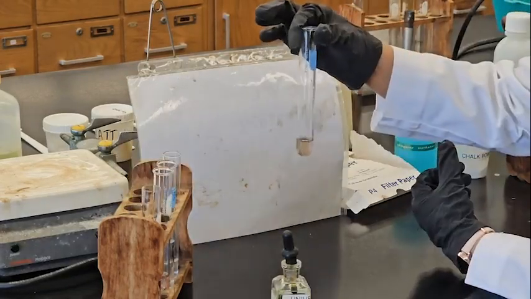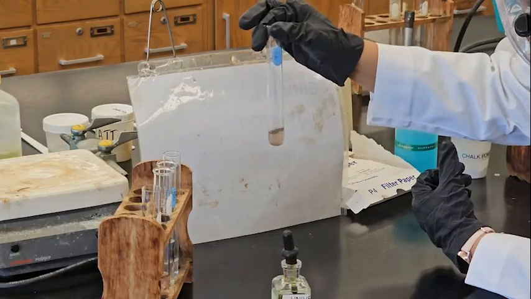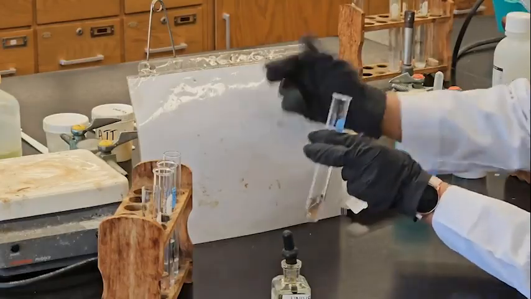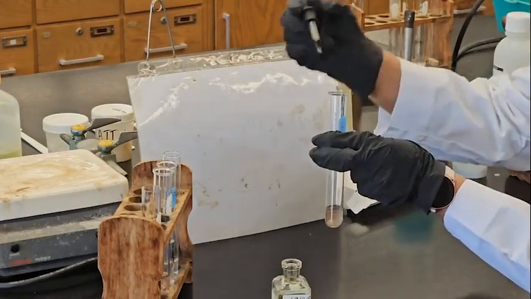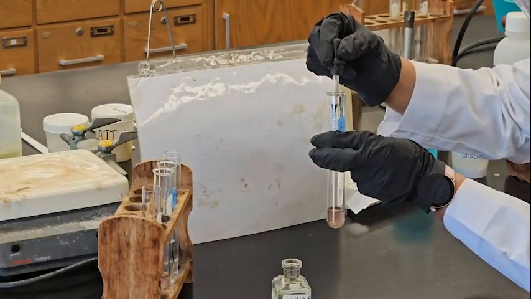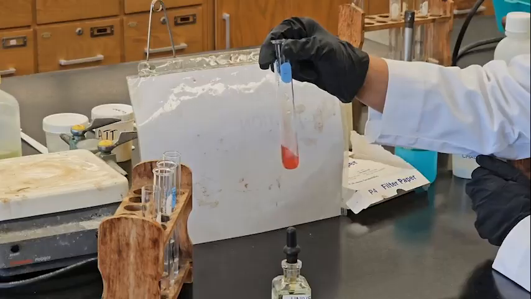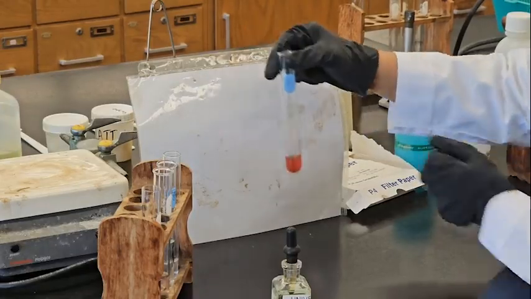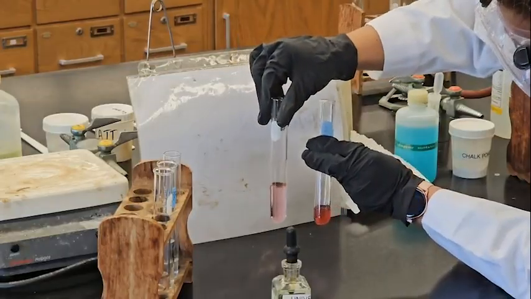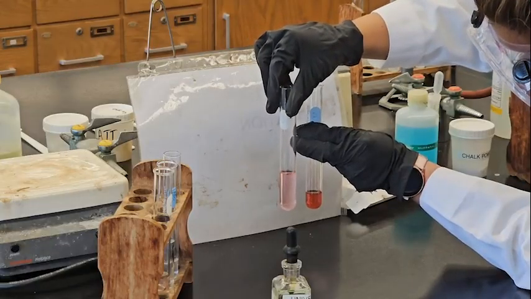Next one is phosphorus. This one is a little bit cloudy, it's not that clear. It's a blackish red type of color. Indicator, 2 drops, one, two. Wow, it's kind of red. So sulfur is light pink, and this one is kind of red. Okay.